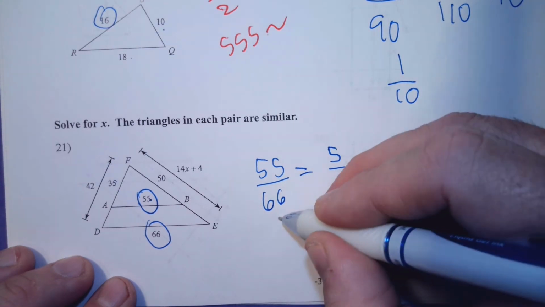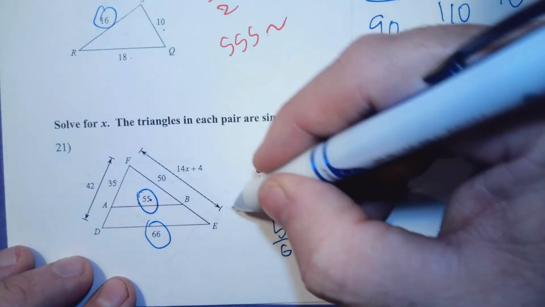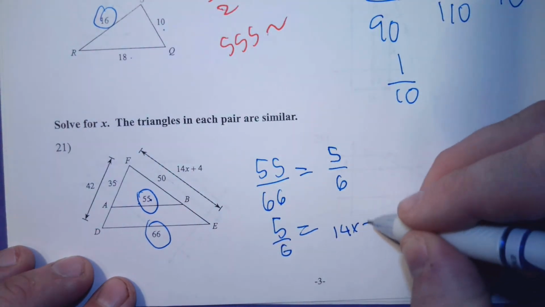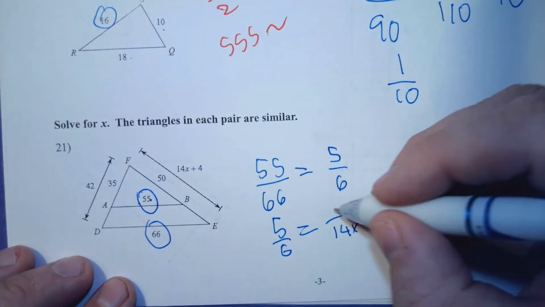So then I'm going to do 5 over 6 equals, well, that's going to be the big side, 14x plus 4. It goes with the big number, and the small triangle would be 50.